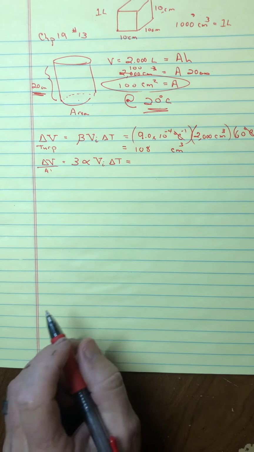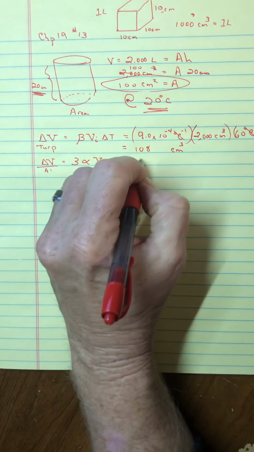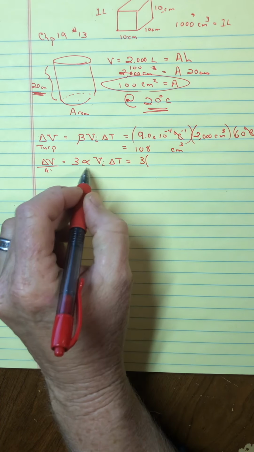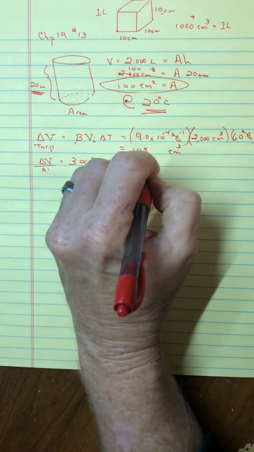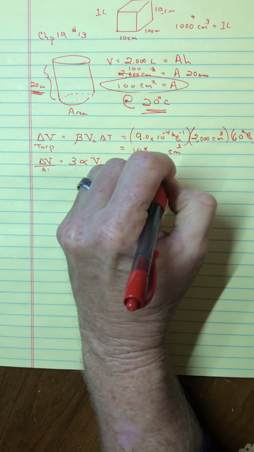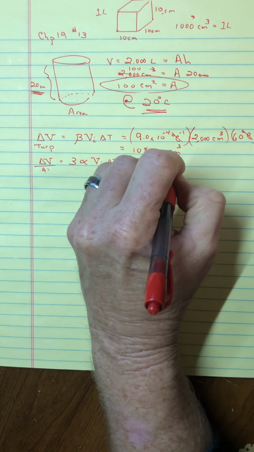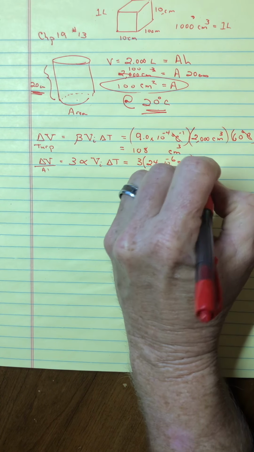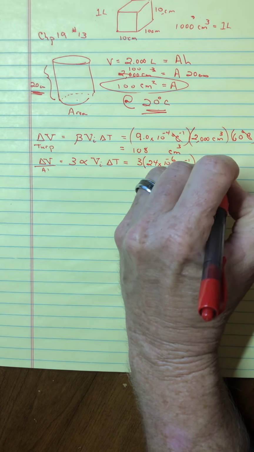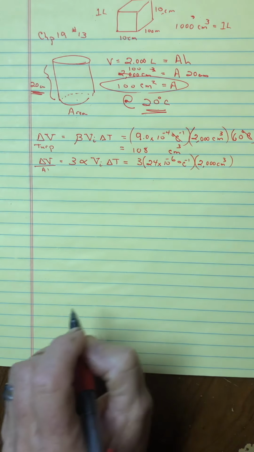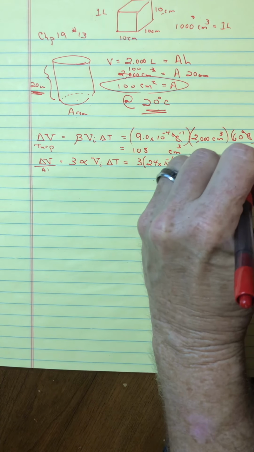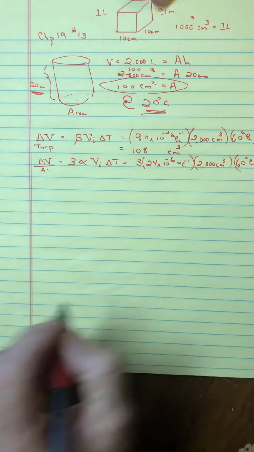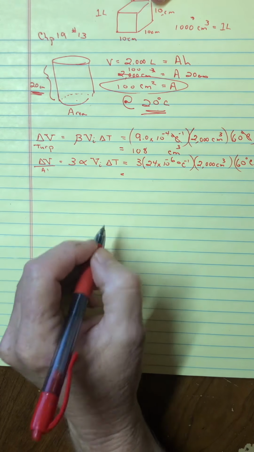The aluminum would be 3 times its linear coefficient, which is 24 times 10 to the minus 6 inverse degrees Celsius. The aluminum also starts off at a volume of 2,000 cubic centimeters, and we're going to also be warming the container.